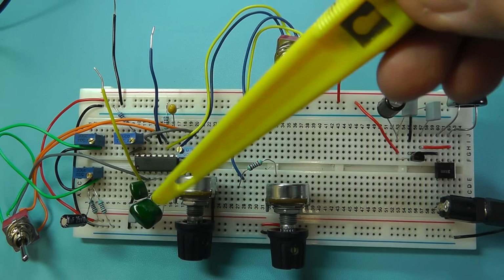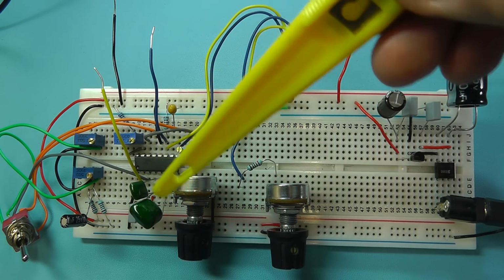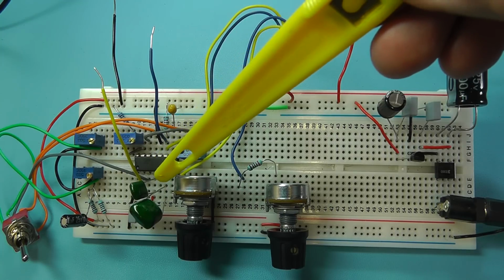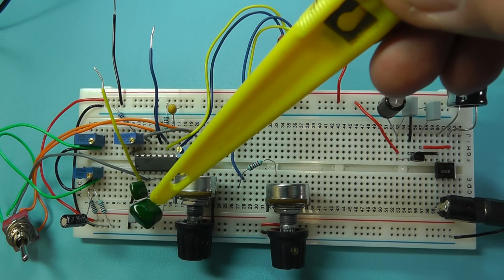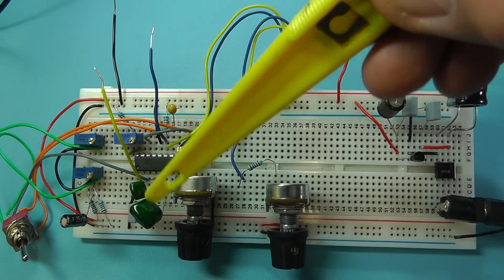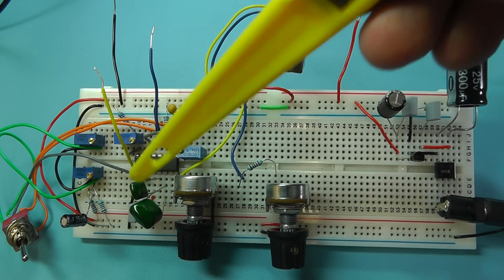These two capacitors here are the normal frequency timing capacitors. I've got two at the moment in parallel, a 0.022 and a 0.22. Normally we'd have a switch switching the larger value out of circuit, but for the purpose of testing on the breadboard I've just put them in parallel and I can remove one.